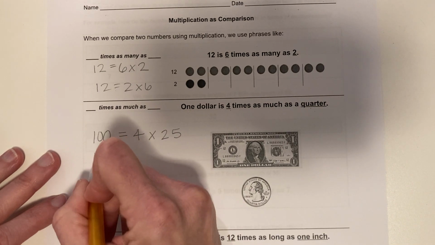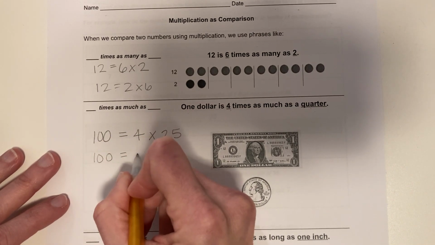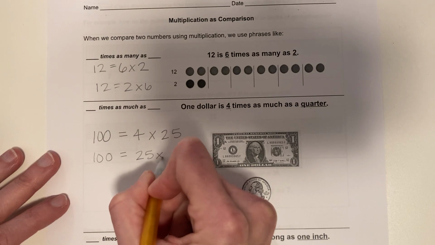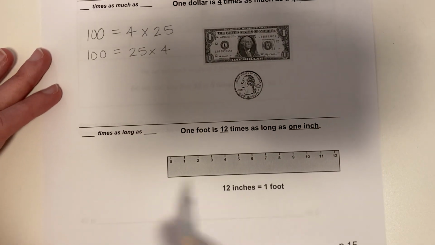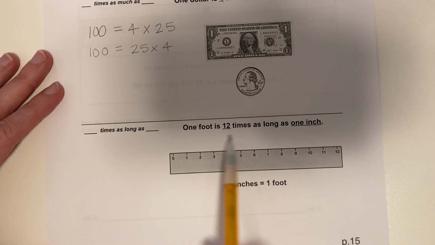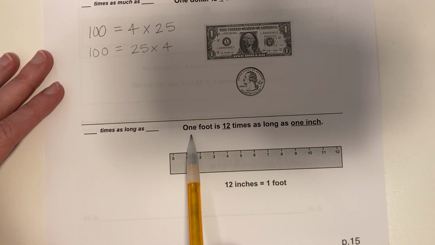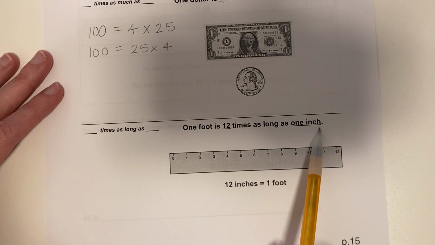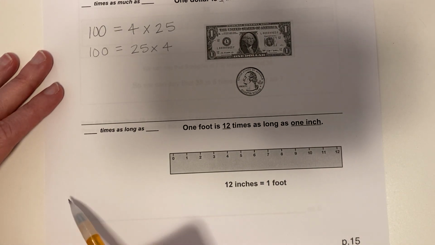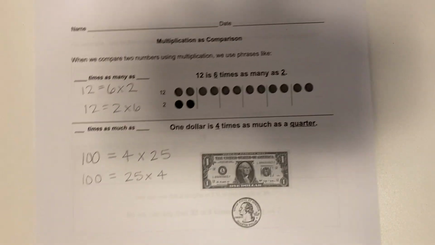And I could also write the opposite equation because we know that multiplication is commutative. You can flip it around and get the same thing. So for the last one, you're just going to write an equation that matches this phrase. 1 foot is 12 times as long as 1 inch. And you can write the equation and then the opposite equation, okay? That's all you got to do for that page.